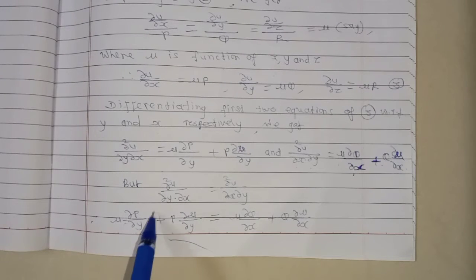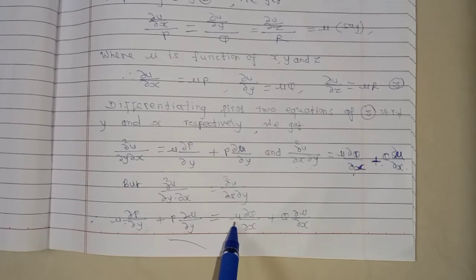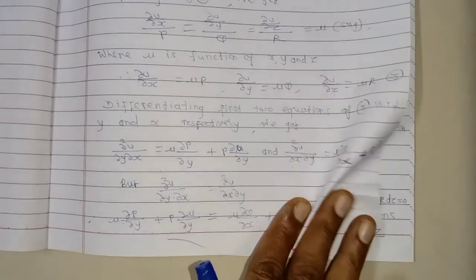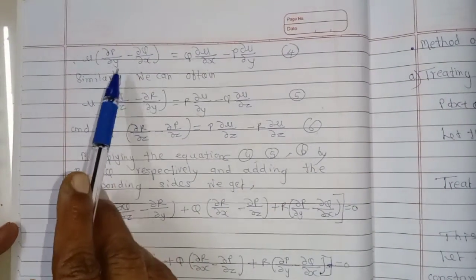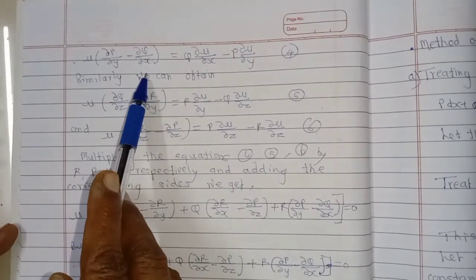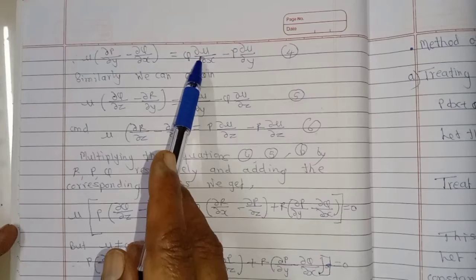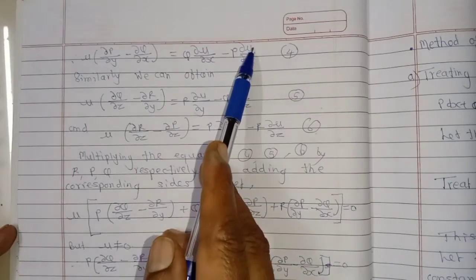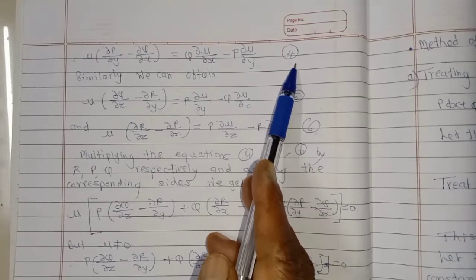Hence mu into ∂p/∂y plus p into ∂mu/∂y equal to mu into ∂q/∂x plus q into ∂mu/∂x. Taking mu common, we get mu into (∂p/∂y minus ∂q/∂x) equal to q into ∂mu/∂x minus p into ∂mu/∂y. Denote this as equation number 4.